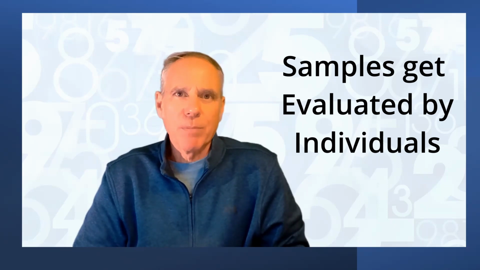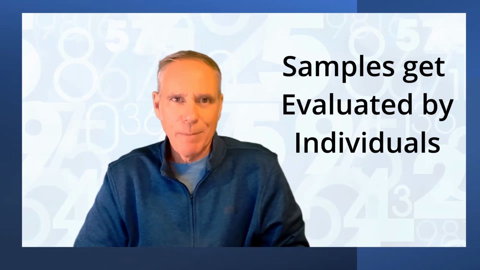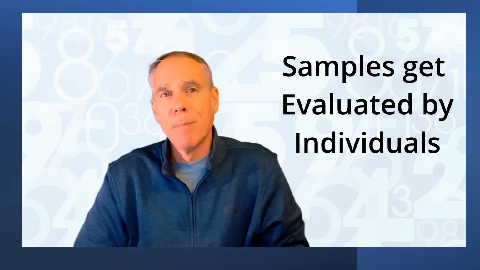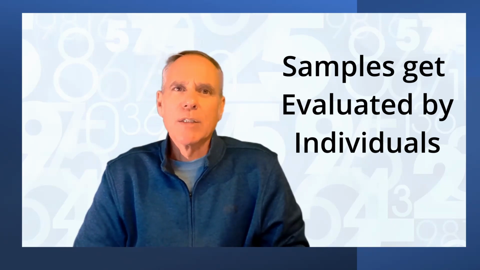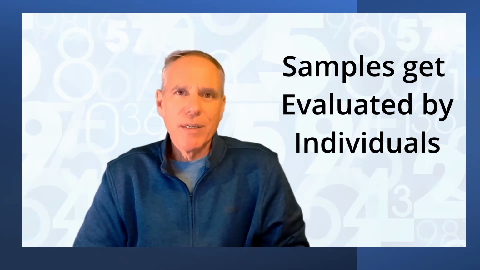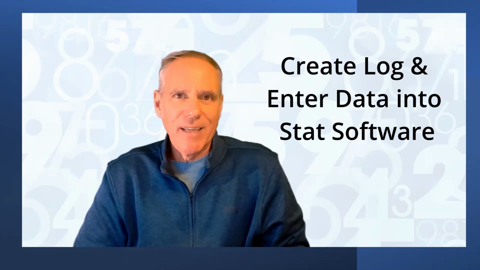After you have these 10 or 12 samples that represent your production range of quality, then randomly number these samples. And then you want to give these samples to individuals who normally assess them, like operators, QA inspectors, lead people, supervisors, engineers, and maybe even marketing. So everyone is assessing these defects independently. No one can see each other's results. Create a log of these and then enter the data into the appropriate statistical software.